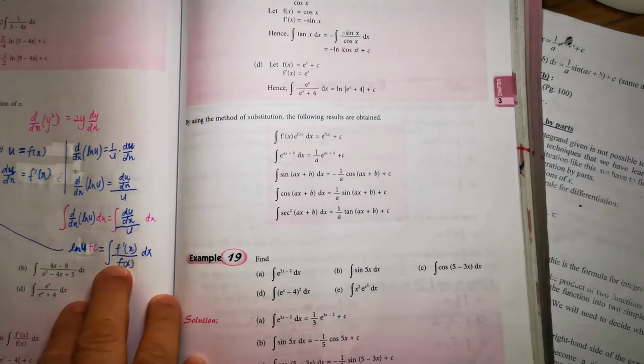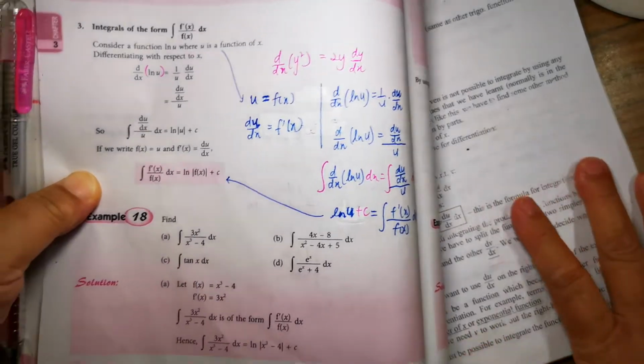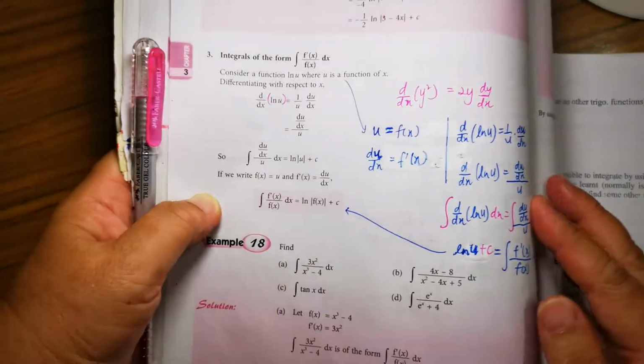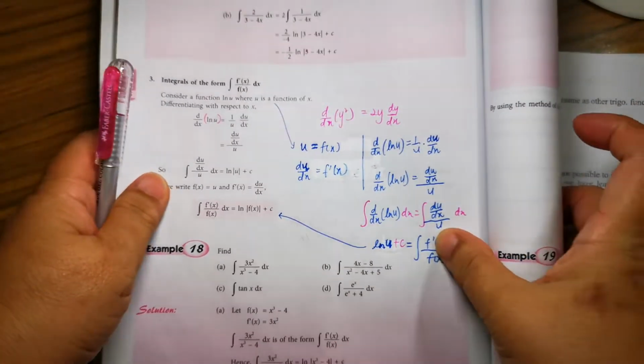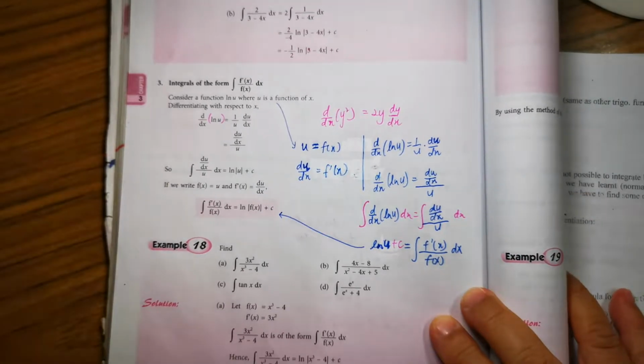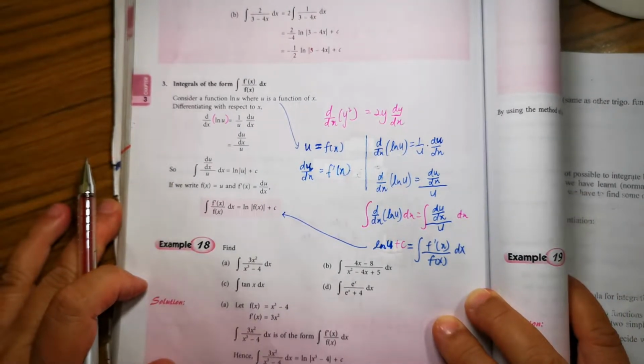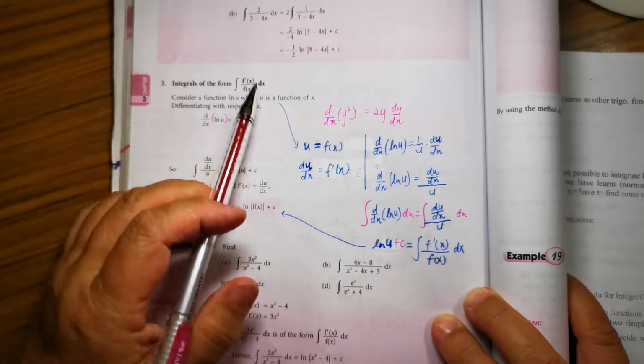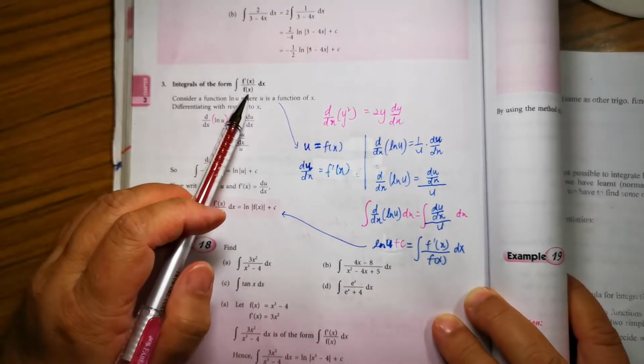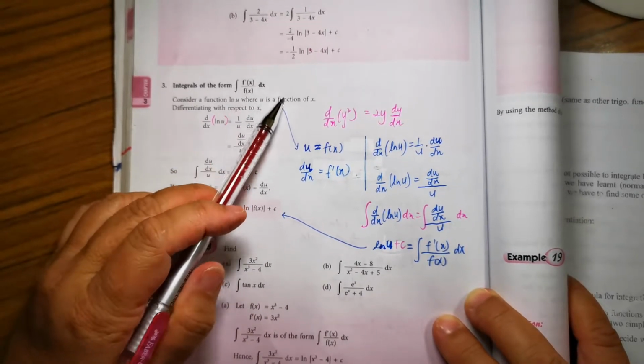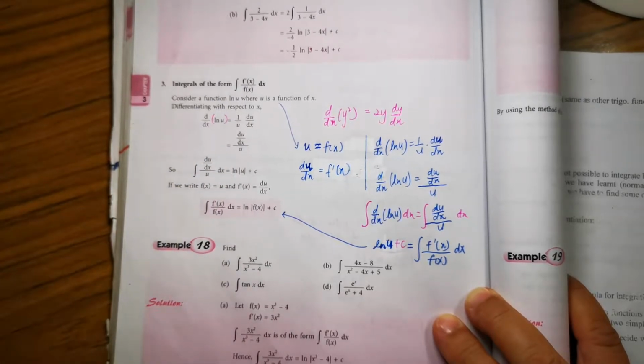Okay, the third one. The third one I explain separately so that it is clearer. Alright, so integrate an integrand which is in this form, f prime x over fx. Remember, actually we used this formula before in the previous lesson. Now we are going to see why we do that.